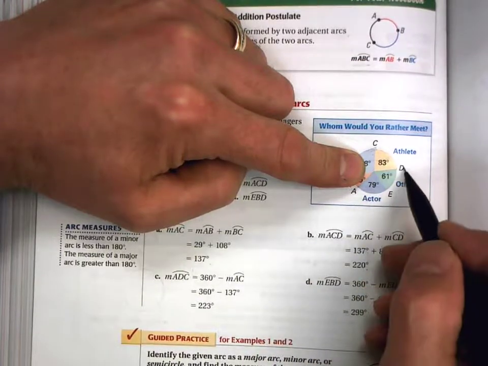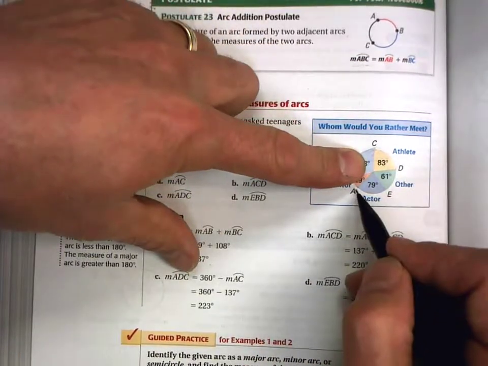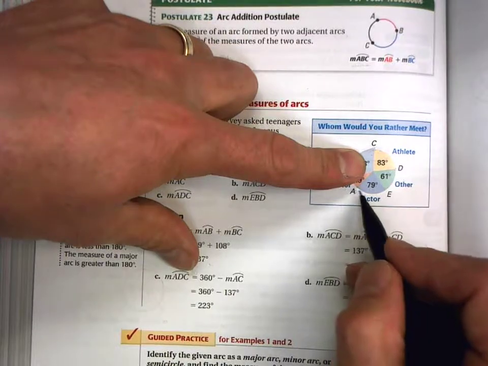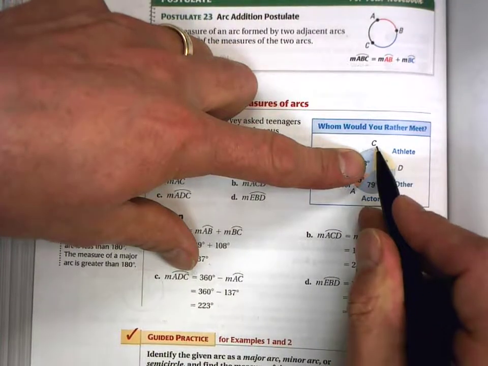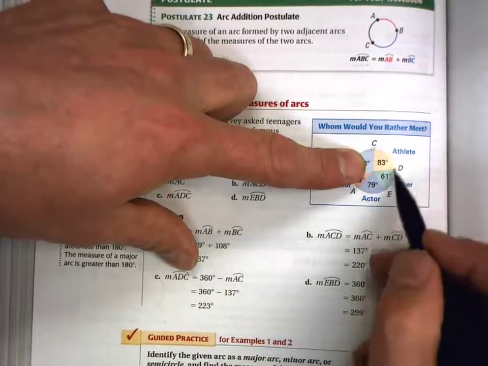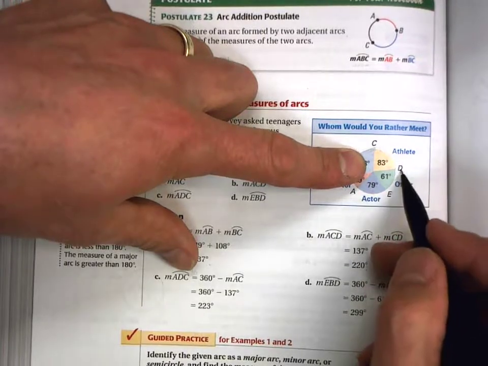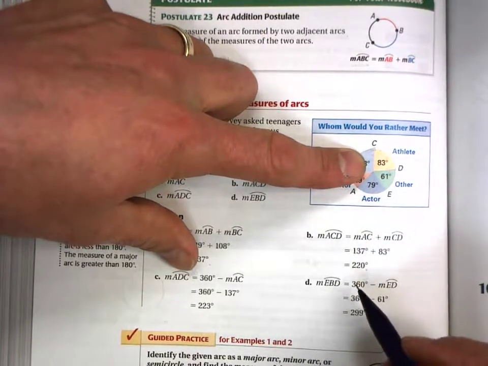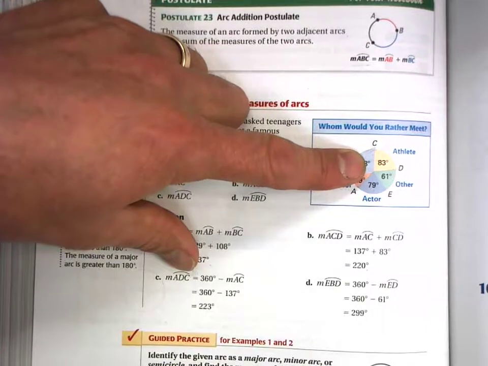And notice here it says AD. You could also designate that as AEC. But all you need is just 3 letters. You don't need to include all 4 of the points here. You just need 3 points for a major arc.